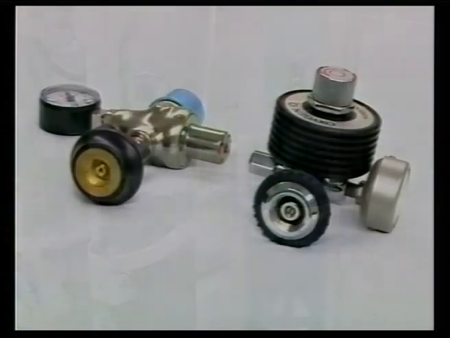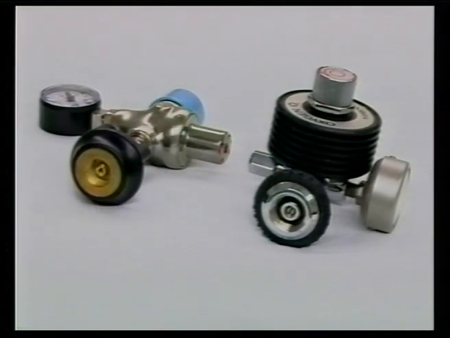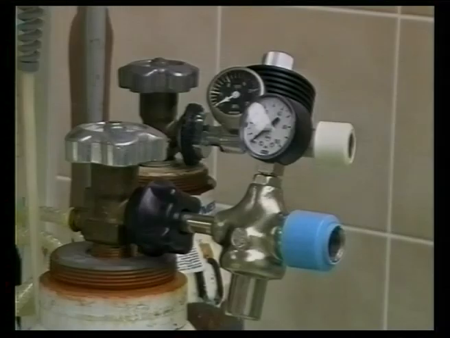Pressure regulators are used to decrease the pressure of the compressed gases to a safe level. The thread is different for each gas. The pressure gauge indicates the pressure in the cylinder.